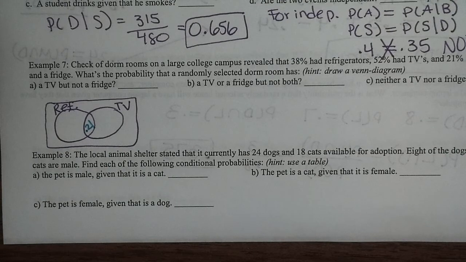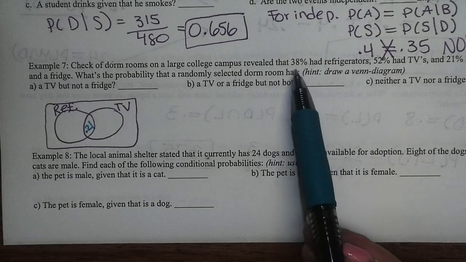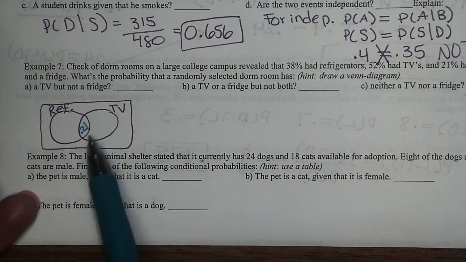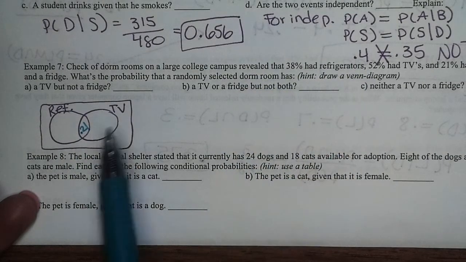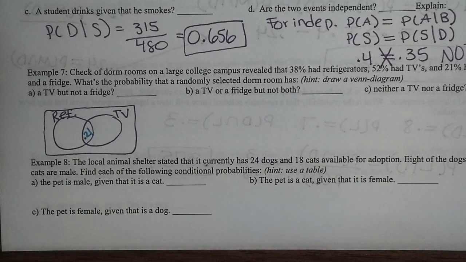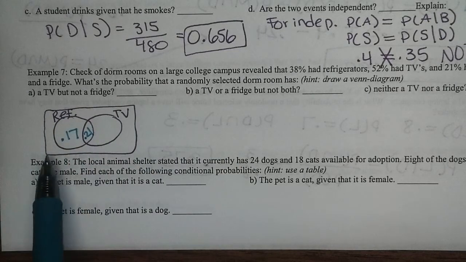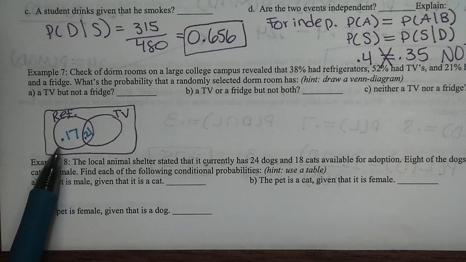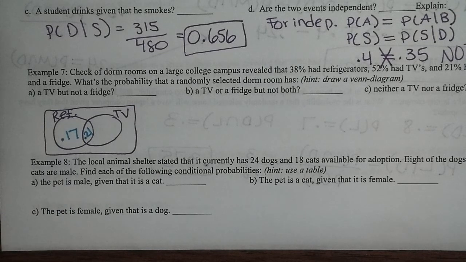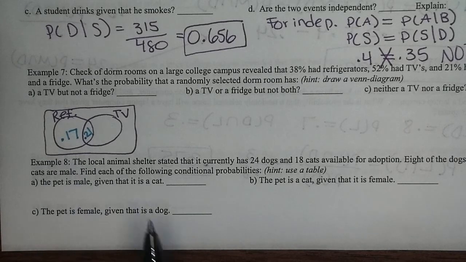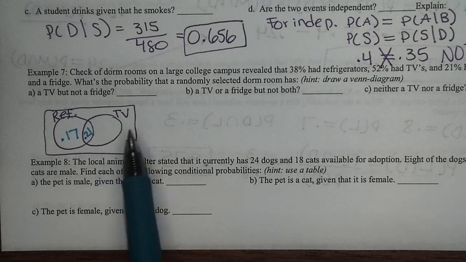Basically, 38% of the rooms have a refrigerator, so this entire circle for refrigerator has to add up to 38%. But we already have 21% in the middle, so do 38 minus 21. That gives me 17. You need to know what it represents: this 17 represents the chances of a room having a refrigerator only, so only a refrigerator, not a TV. 0.17.